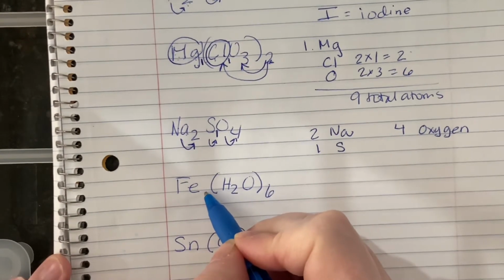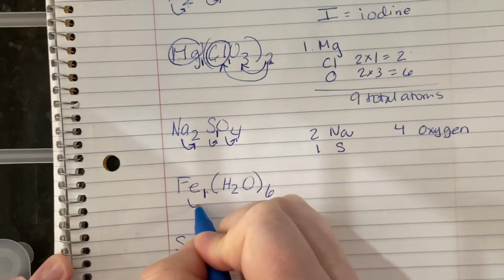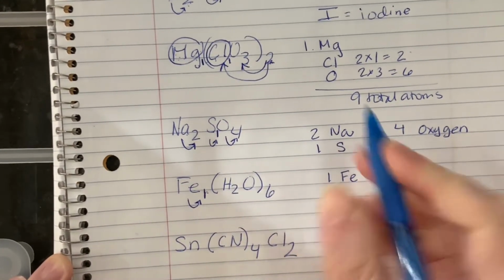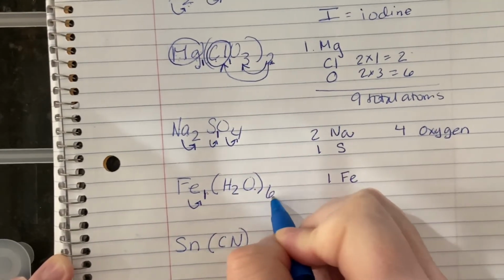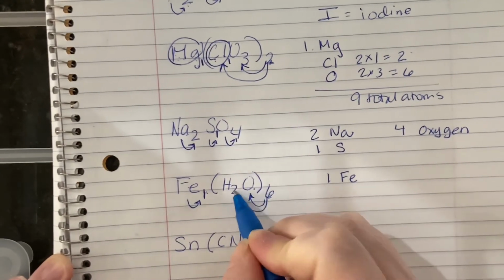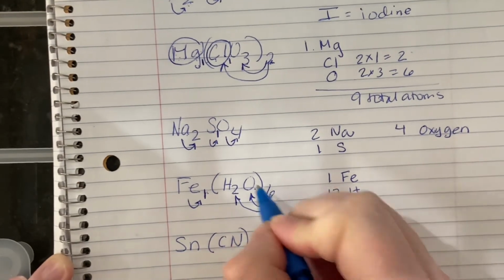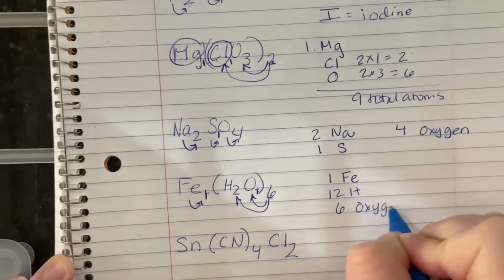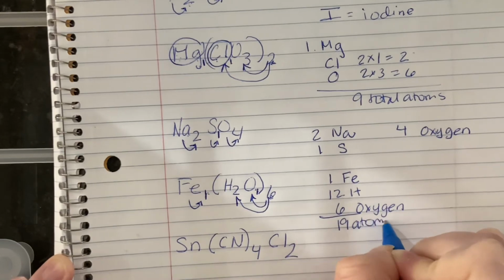Fe, there's nothing right there. That doesn't mean you look at the 6. It's still just 1 iron, because iron isn't in the parentheses. 1 iron. And then H2O is inside the parentheses. But it's multiplied times 6 times. So we got to distribute 6 times 2, or 12 hydrogens. 6 times 1, or 6 oxygens. For a total of 19 atoms.